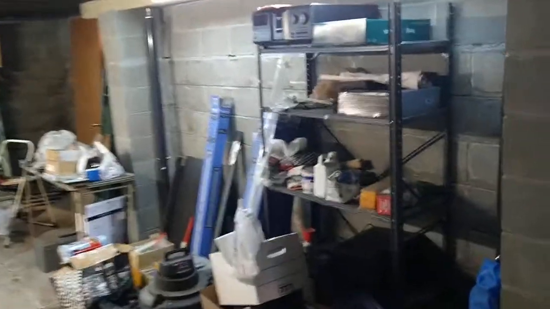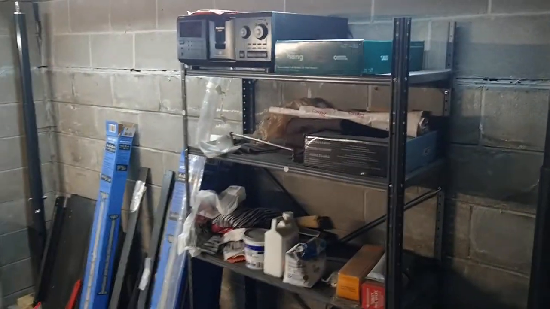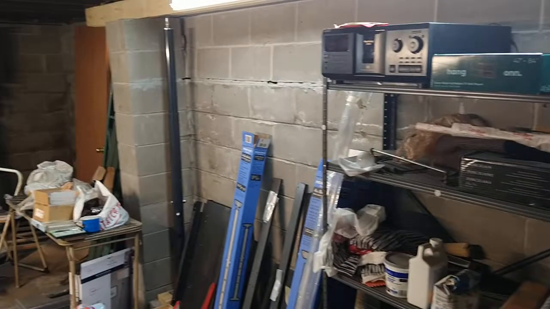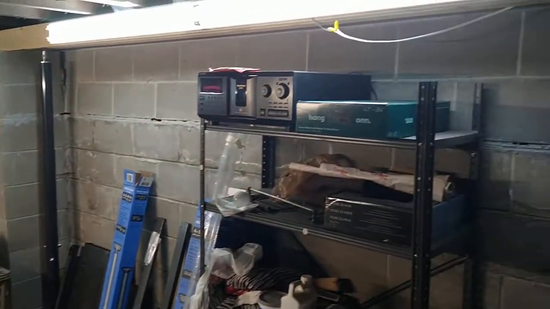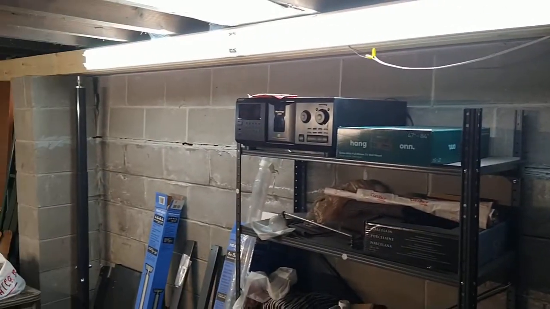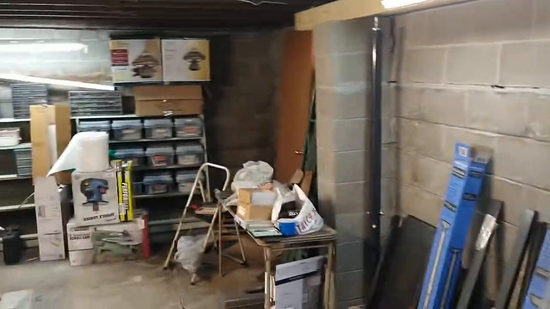I'm going to get a company to come in here and dig and then replace blocks or straighten the wall out, whatever it is. I've got stands. I put some supports there so the house doesn't fall in on itself.